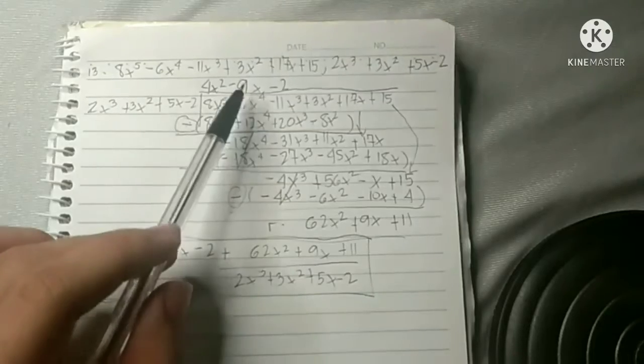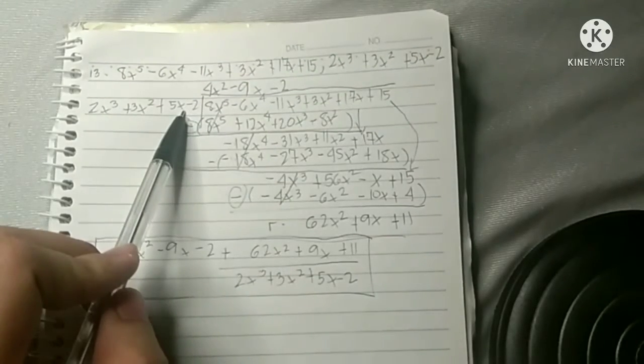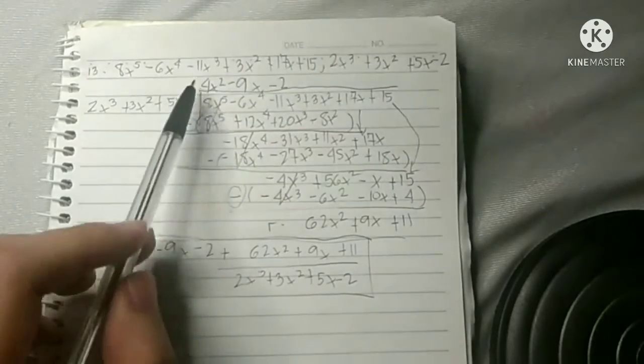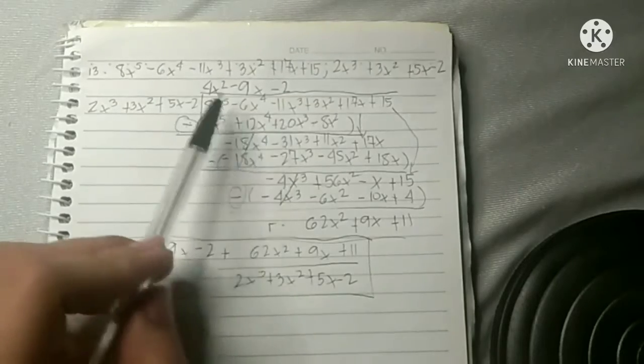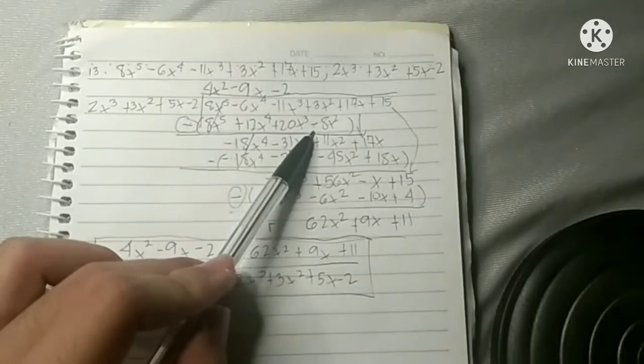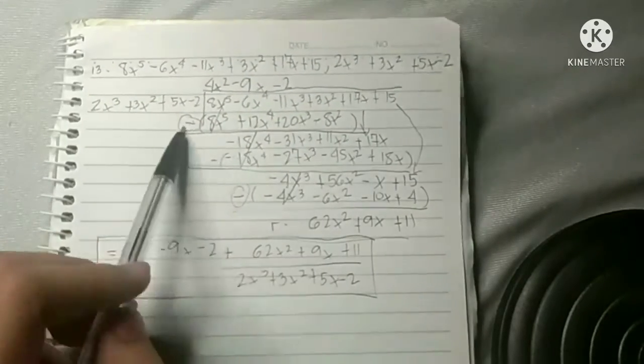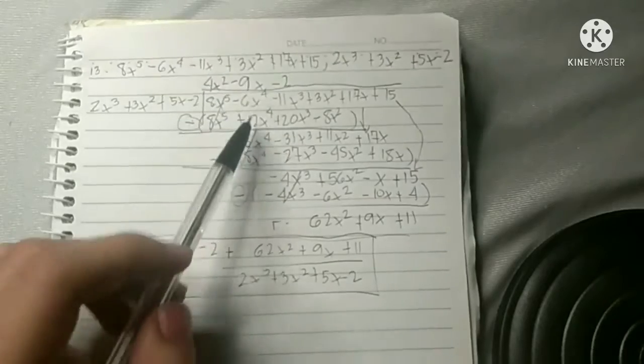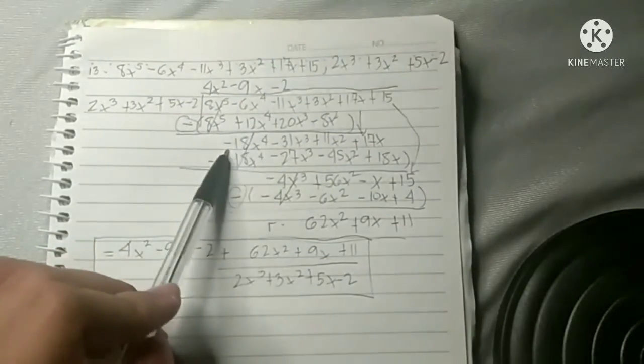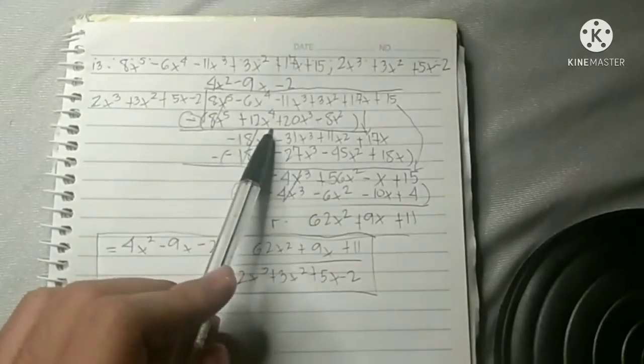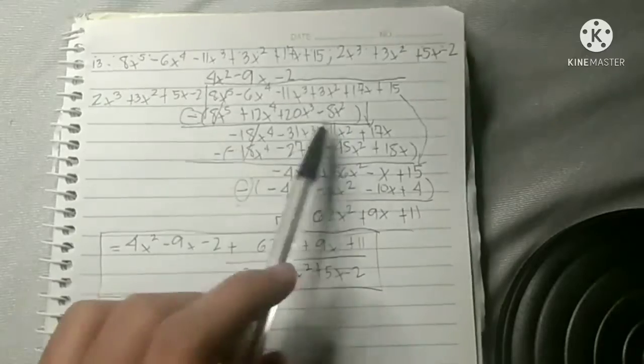And we will get 8x raised to 5 plus 12x raised to 4 plus 20x cubed minus 8x squared. Now we can subtract and we can get negative 18x raised to 4 minus 31x cubed plus 11x squared, and bring down our 17x.